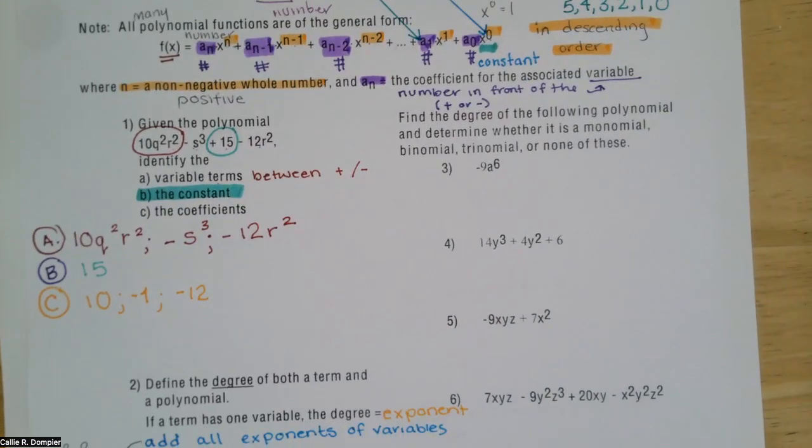Let's now practice. What is the degree of the polynomial, and is it a monomial, binomial, trinomial, or none?